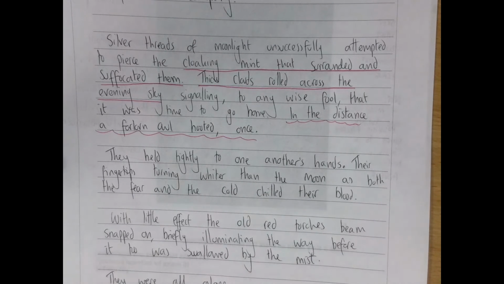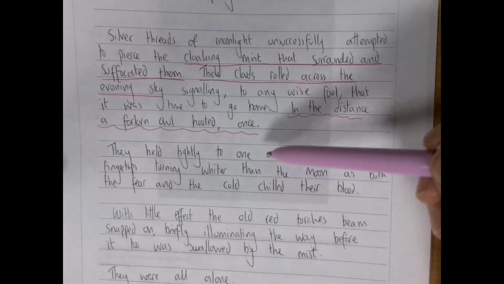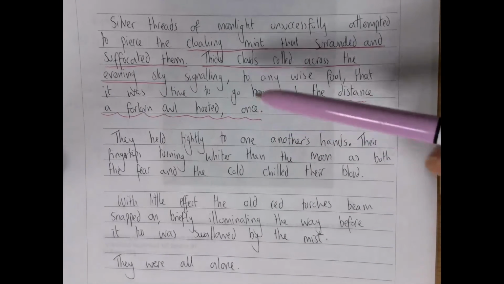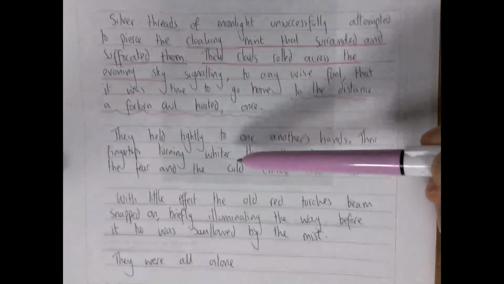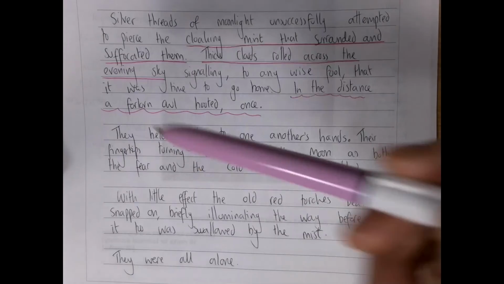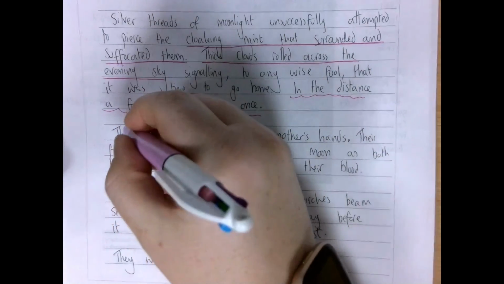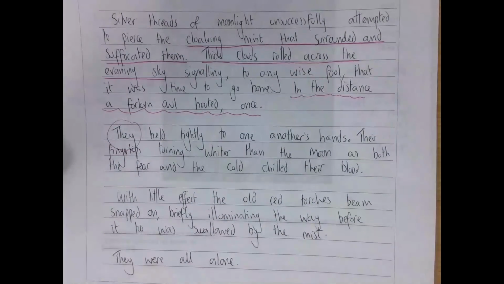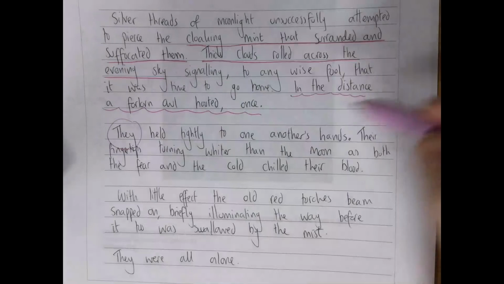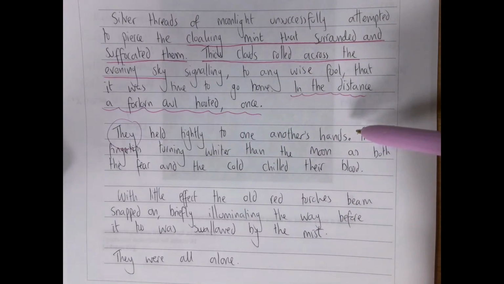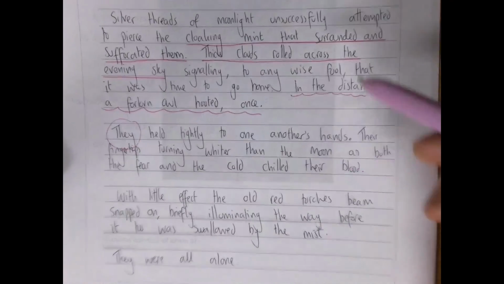I then change paragraph because although I'm still in the drop section, I'm switching focus from the weather to a character. I've tried to maintain my sense of mystery by not naming my characters and by using the they pronoun. It just adds to that sense of mystery. I've used here that they've held tightly to one another's hands, their fingertips turning whiter than the moon as both the fear and the cold chilled their blood.